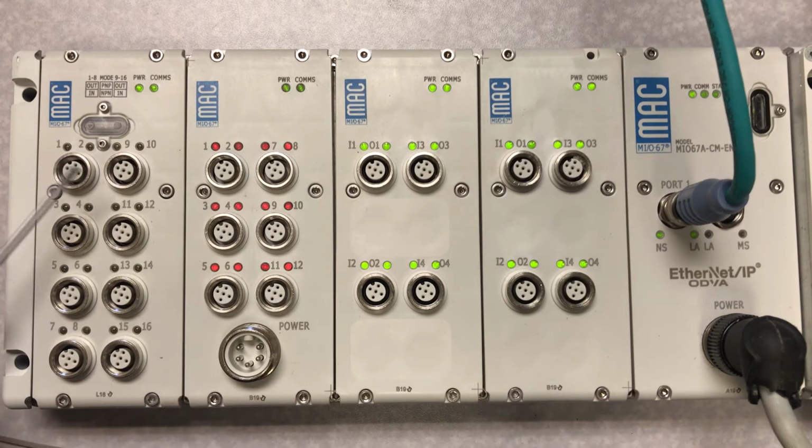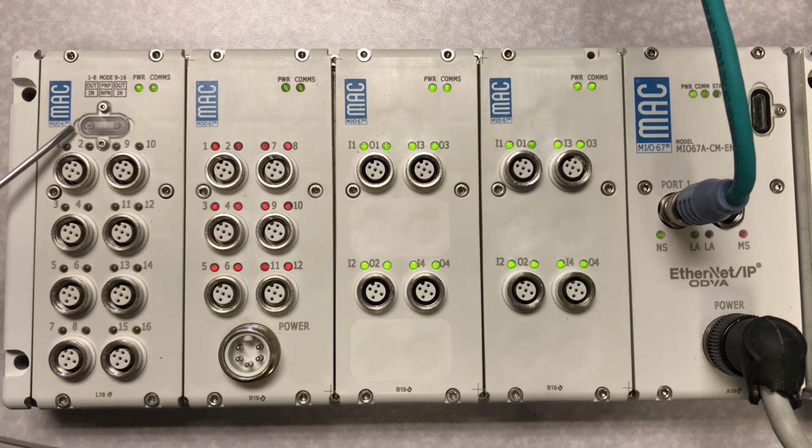Ports on the digital I/O module can be set up for input or output control. Ports can also be configured for NPN or PNP. Please see the Mac I/O manual on how to set up the dip switches to configure your digital I/O module.